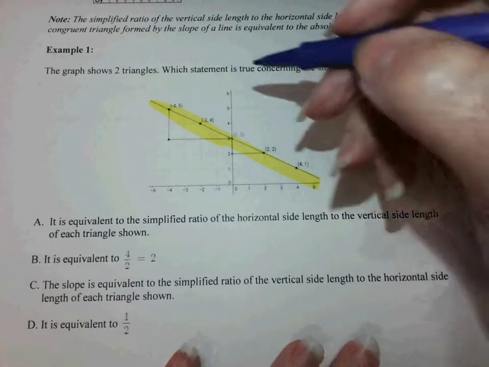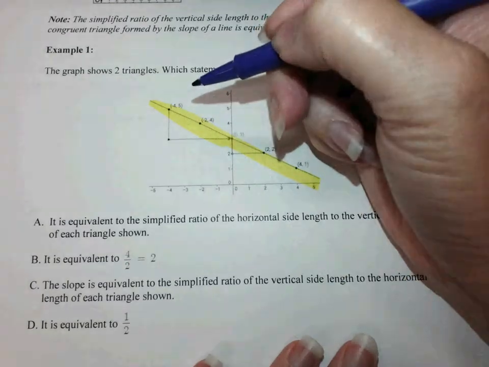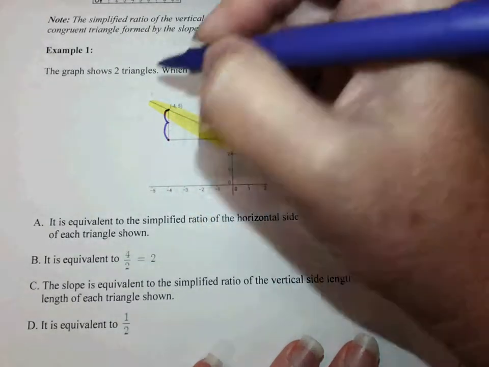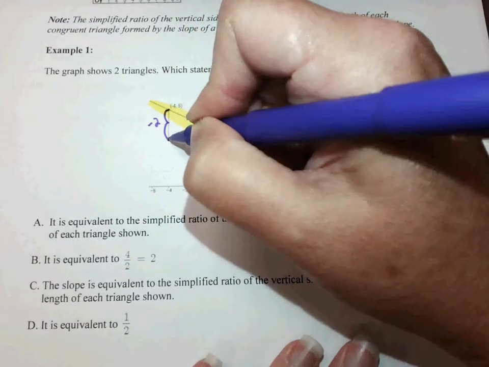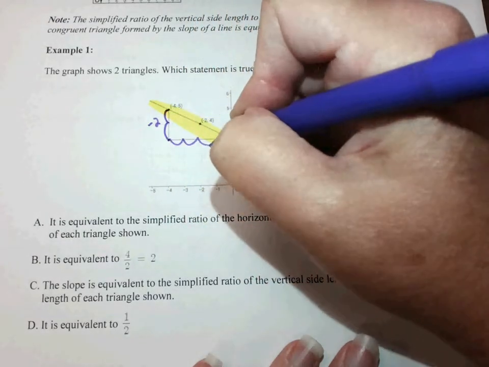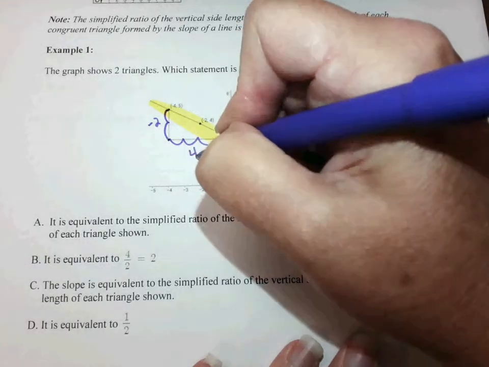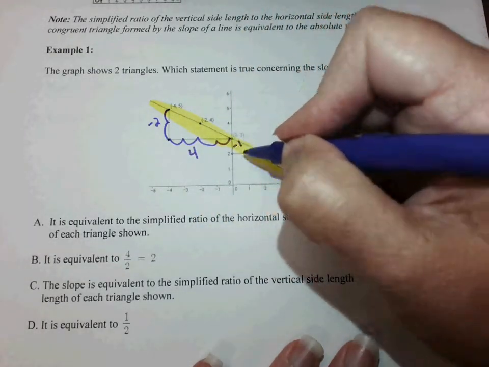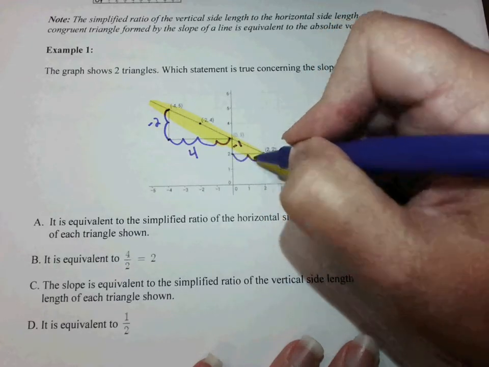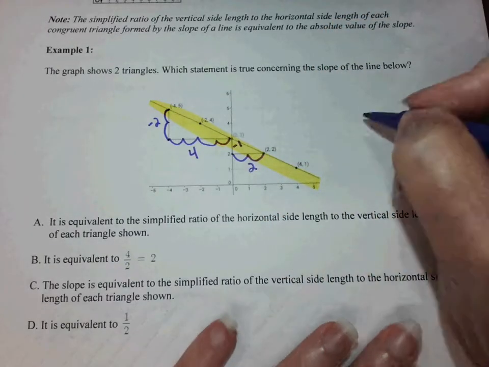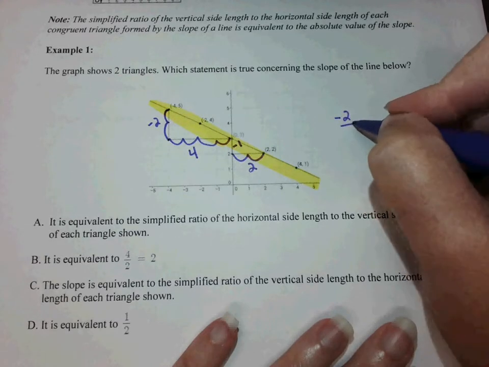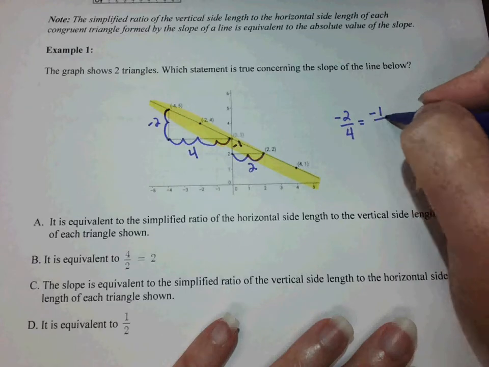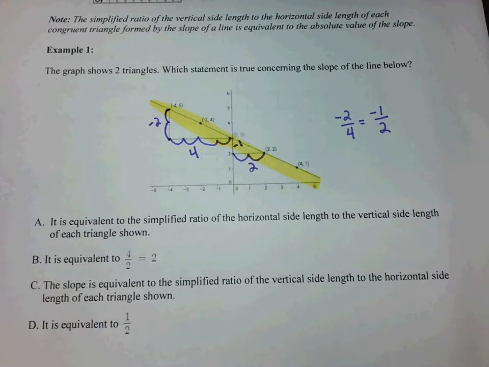So if I'm looking at the slope, I'm seeing that on this triangle, I'm going down 2 units and over 4 units. On this smaller triangle, I'm going down 1 unit and over 2 units. So I've got negative 2/4, and does that equal negative 1/2?